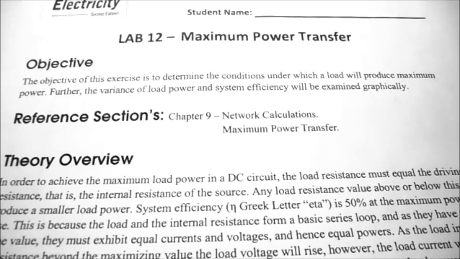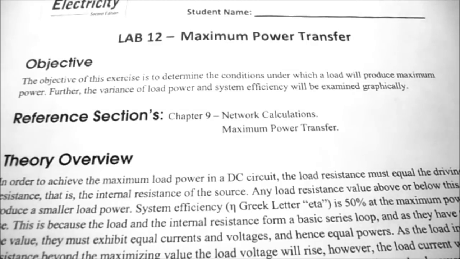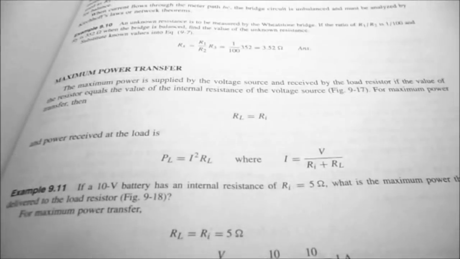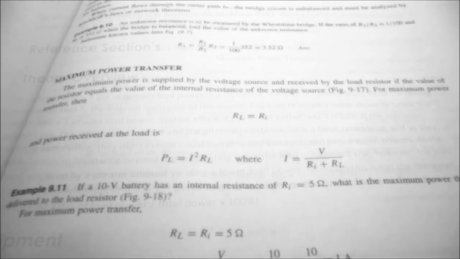Under reference sections, I'm referring to Holmes Outlines, Basic Electricity, 2nd edition. We're going to be looking at chapter number 9, Network Calculations and Maximum Power Transfer. According to Holmes Outlines, the maximum power is supplied by the voltage source and received by the load resistor if the value of the resistor equals the value of the internal resistance of the voltage source. For maximum power transfer then, RL equals RI.